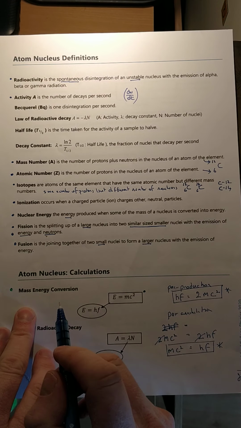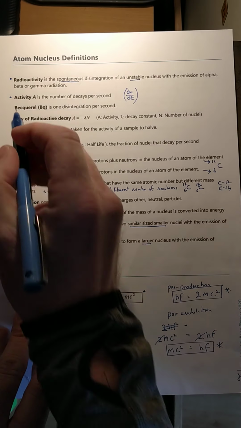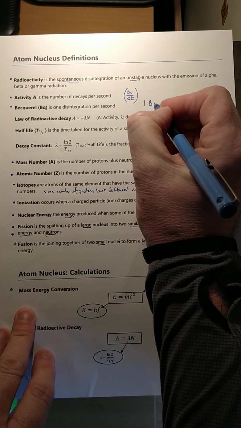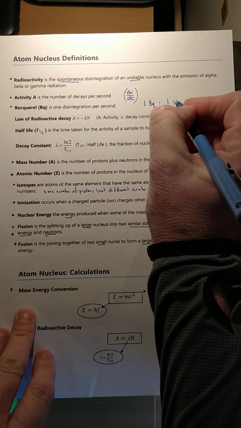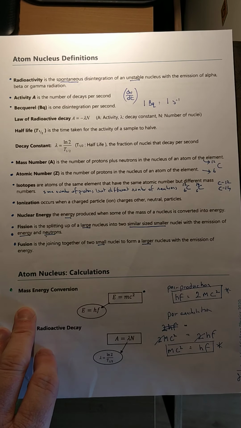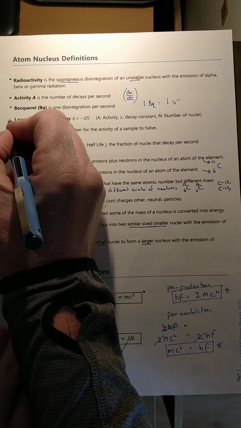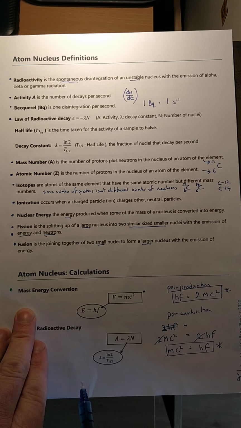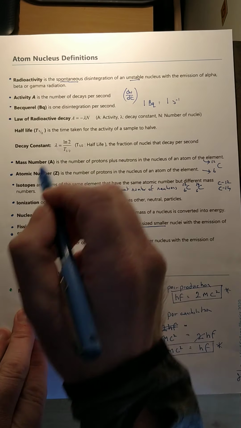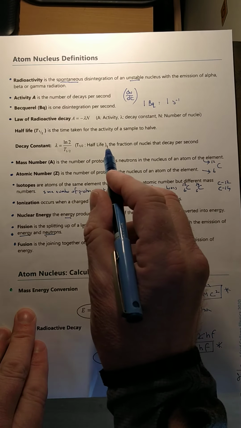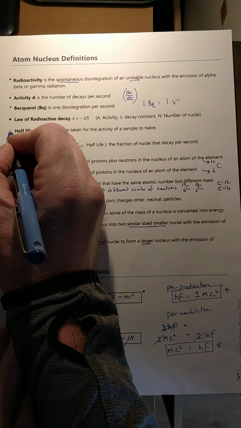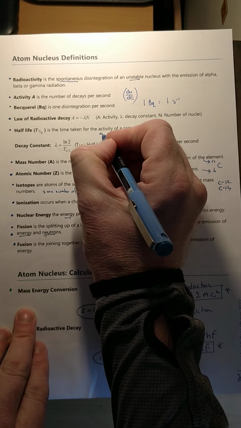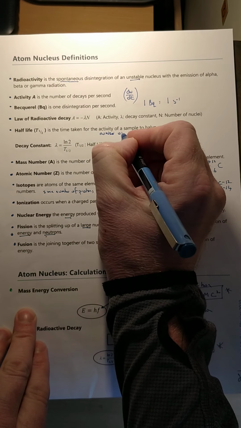A becquerel then is the unit, and it's 1 disintegration per second. So 1 becquerel is 1 per second. The law of radioactive decay, it's in the tables anyhow, so A equals minus lambda times N. And then the half-life, which is linked to the decay constant, is the time taken for the activity of a sample to halve, or the time taken for the number of undecayed nuclei to halve.